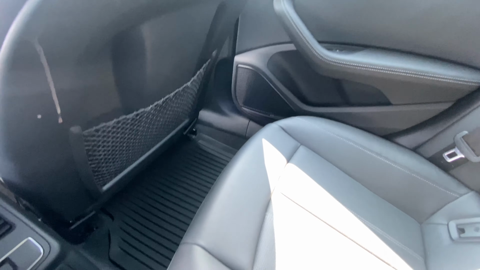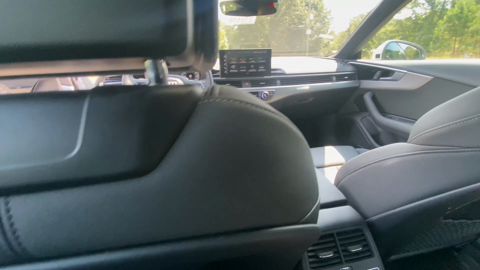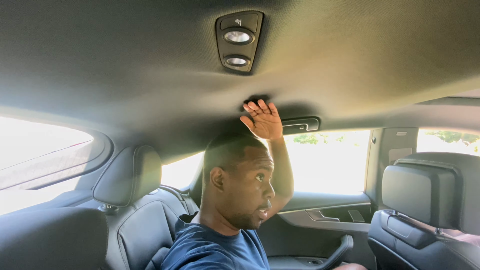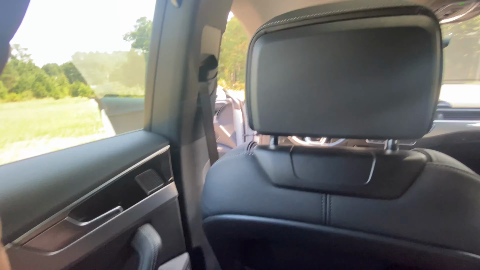Now this vehicle is set with the seat in front of me where I would normally drive. Now, I am not slouching. I'm sitting upright, but there is plenty of space for me here behind the front seat. There's also plenty of headroom for my 5'7" frame to sit in the back.